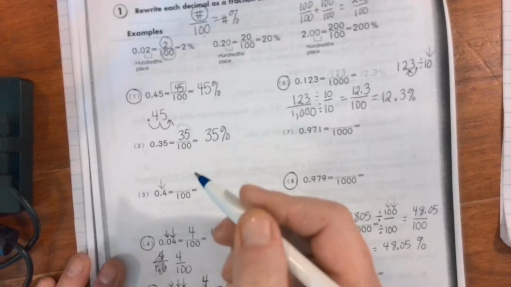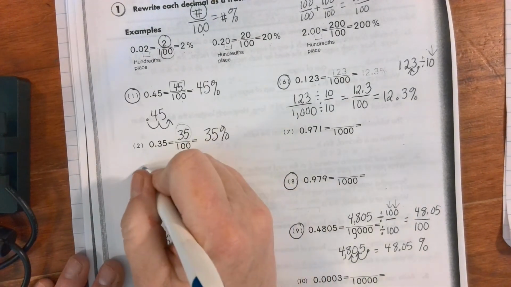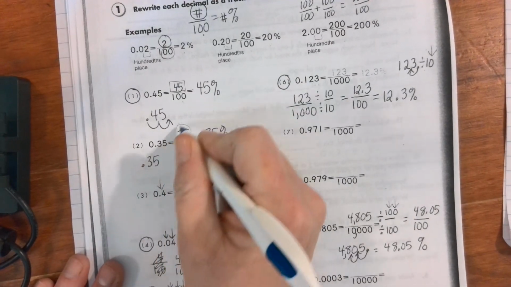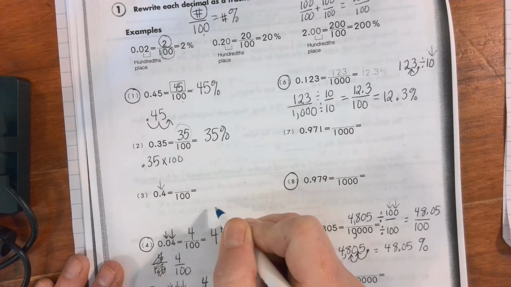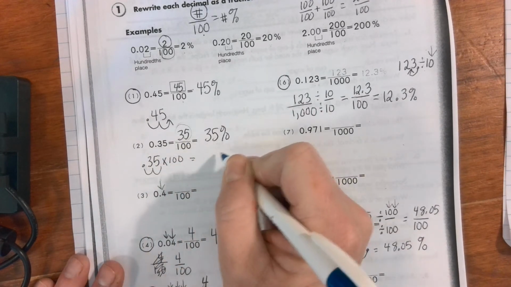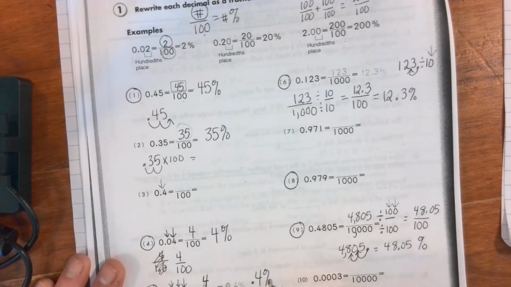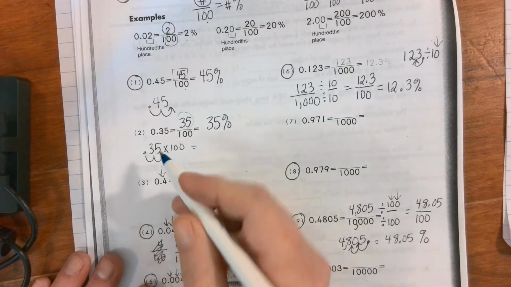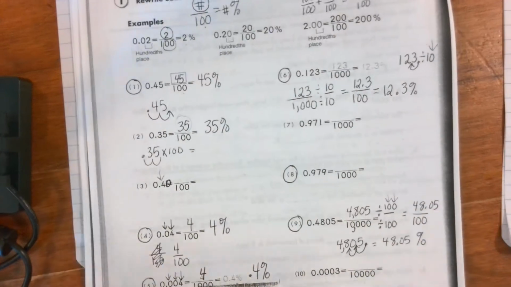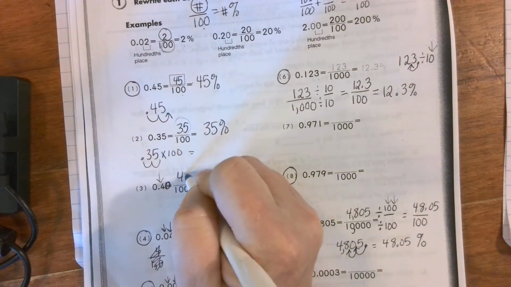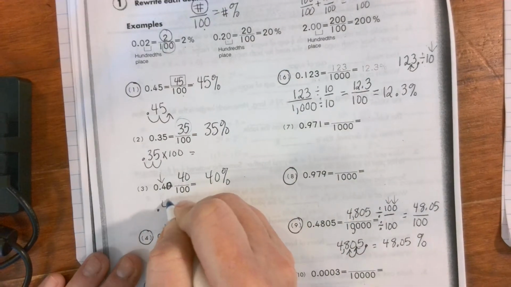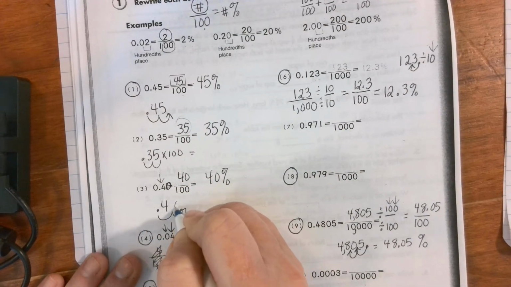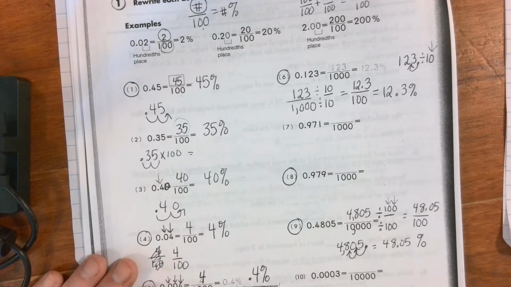And remember we said our strategy was just multiplying it by 100 to get that numerator. And we can do that by moving the decimal right. 4 tenths is the same as 40 hundredths, which is 40%. And we're going to move our decimal 2 places right, and we end up getting 40.